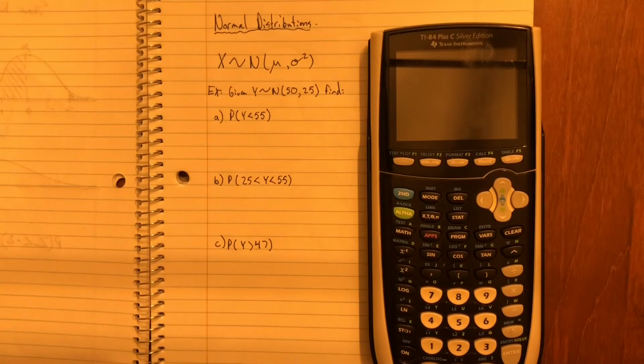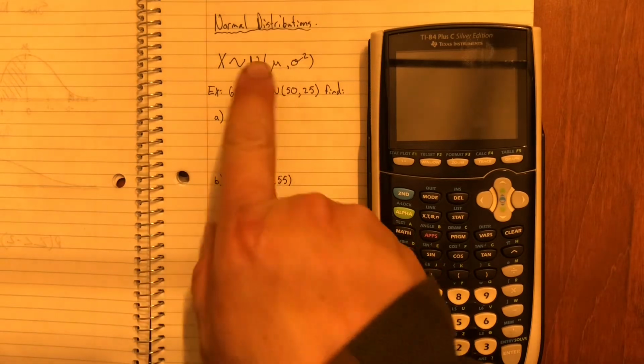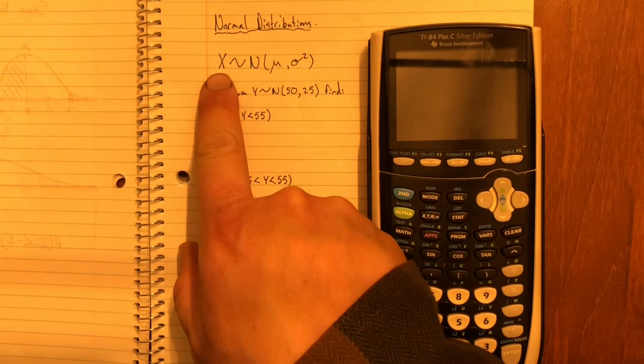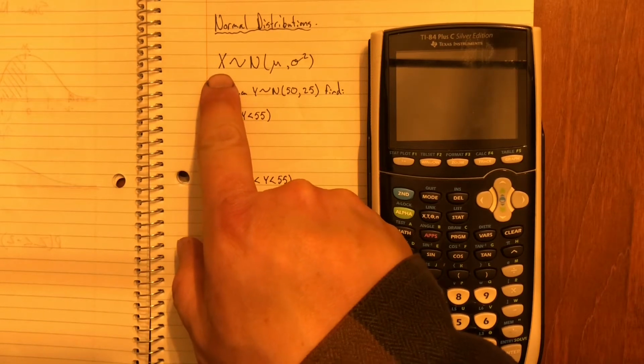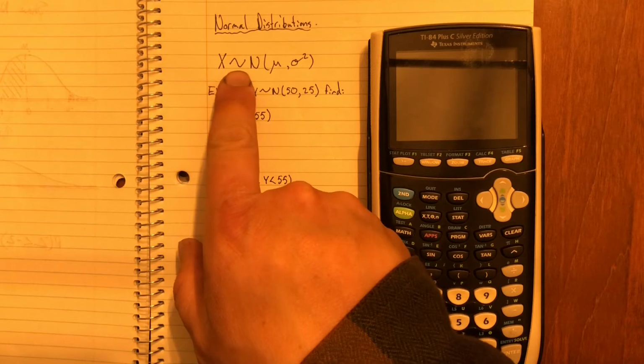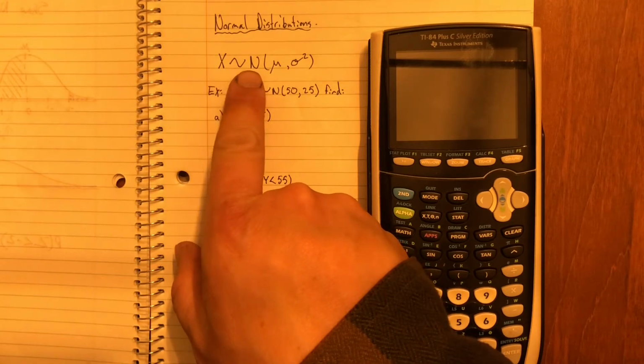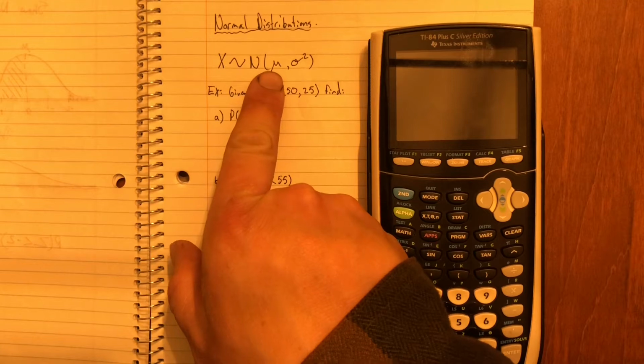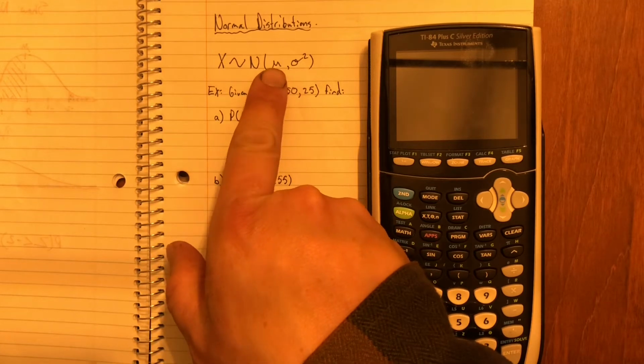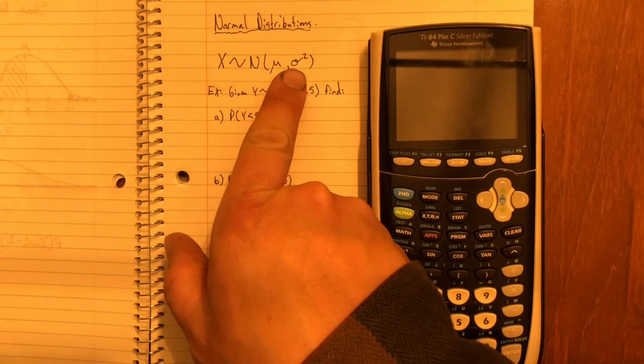Okay, so in this video, I'm going to show you a little bit about normal distributions. Remember, a normal distribution is indicated by a continuous random variable. So here we have a variable x and it's distributed normally. That's what this indication is, with a mean and a variance. In this notation, the first number is always the mean and the second number is always the variance.